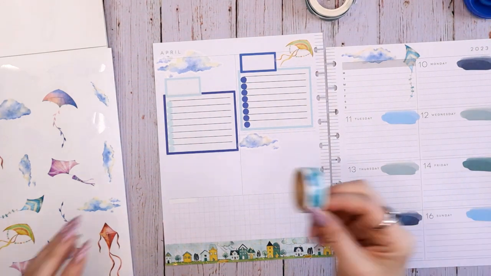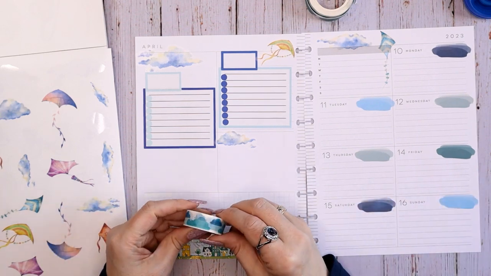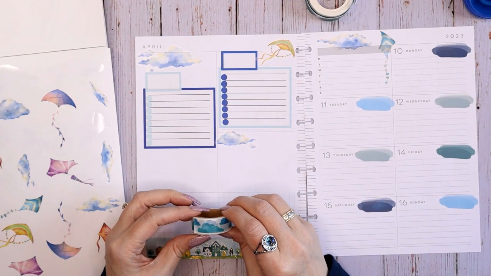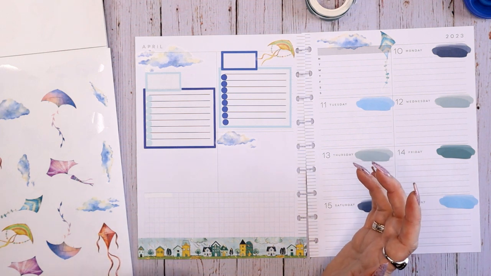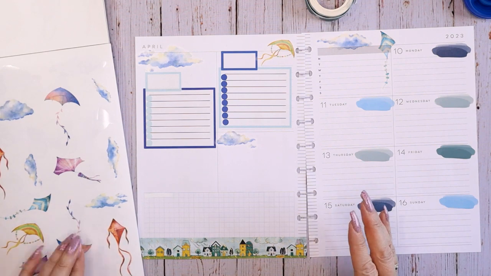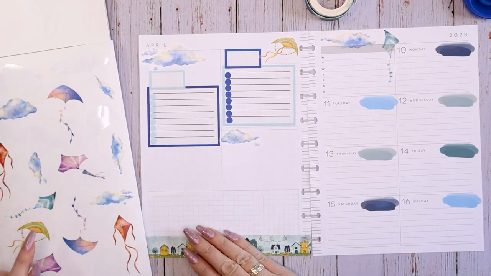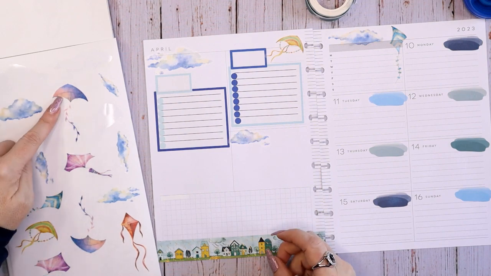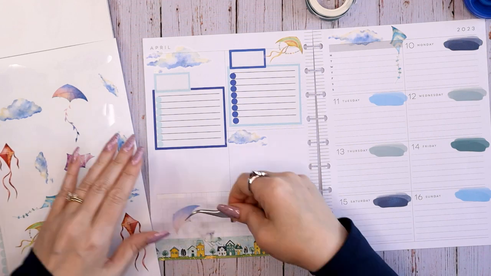What else? Oh, I have this cloud washi. But you know what? I don't feel like I need to try to work this in. I mean, I can, but I don't feel like I absolutely need to. So I need a cloud. I think I need a kite going that way. One of these guys is catching my eye. And we can use it to cover up that whiteout.